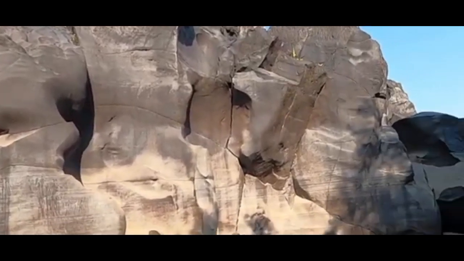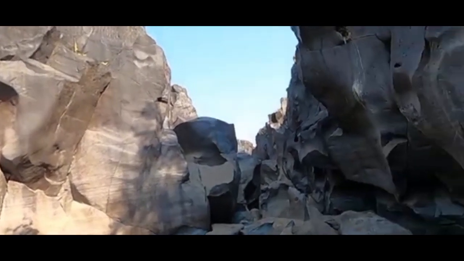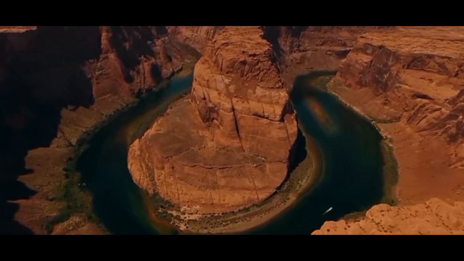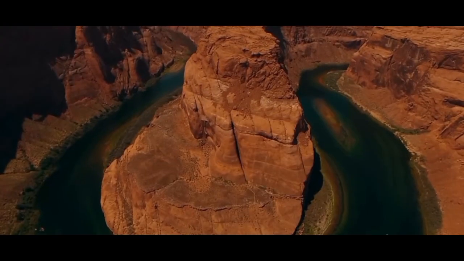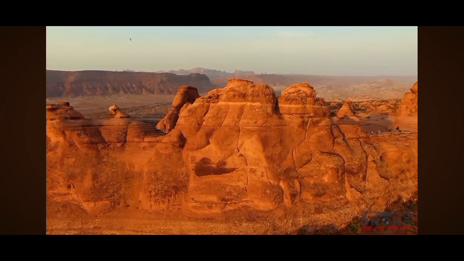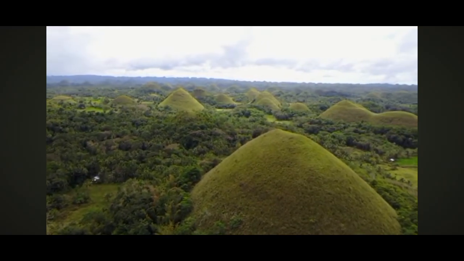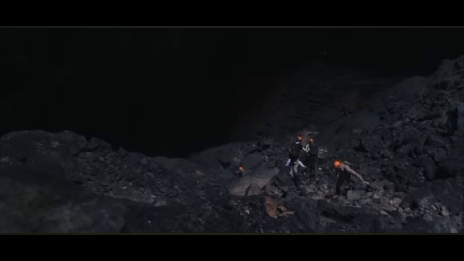This process isn't just theoretical, it's happening all around us. For example, the Grand Canyon in Arizona was carved over millions of years by the Colorado River, showing the immense power of stream erosion. Meanwhile, karst regions like the Chocolate Hills and the limestone caves of Vietnam showcase groundwater erosion at work.